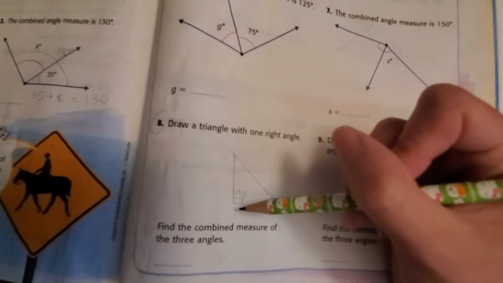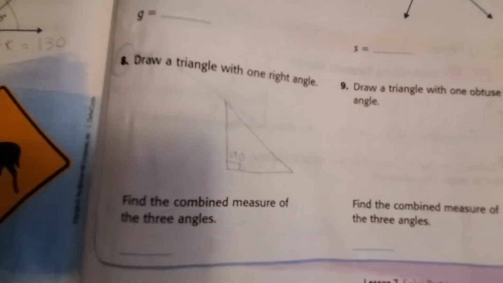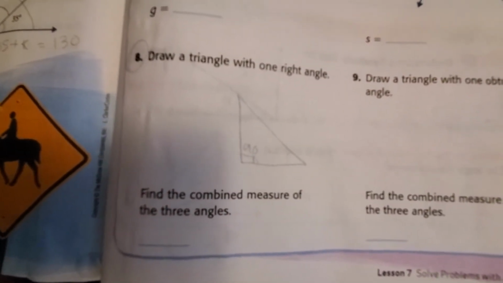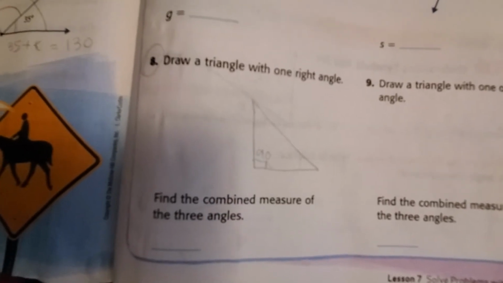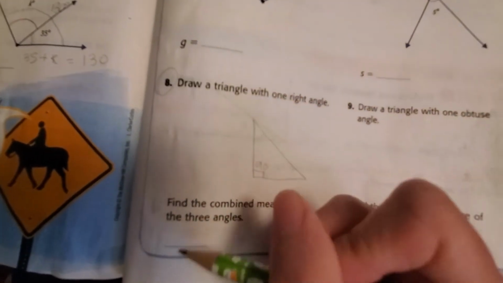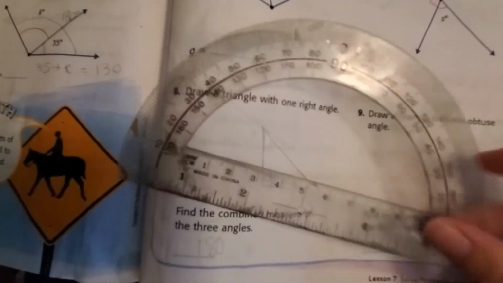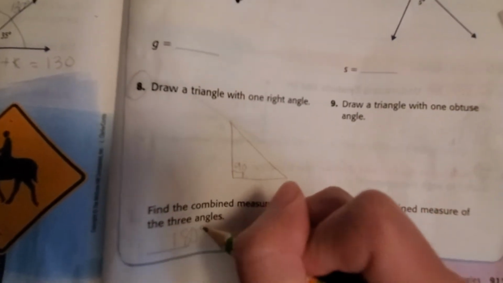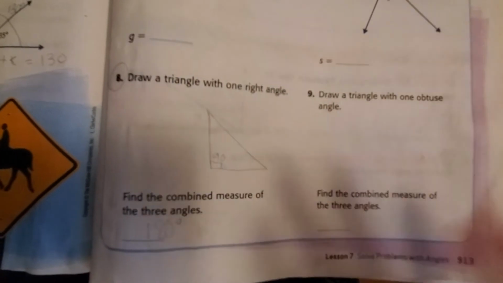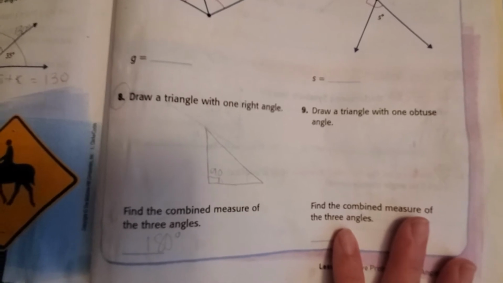Now, what is the combined measurement of this angle plus this angle plus this angle? Now, we haven't talked about this yet, but all triangles are equal to 180 degrees, the combined angle measurements of a triangle are 180 degrees. Okay, so if you want to check, you can use a protractor and kind of measure out each angle and then add them all up together, but that is a property of all triangles. Okay, so it's going to be the same with number 9. Okay, numbers 8 and 9, since you're drawing, you do not have to submit this to me on Google Forms. Okay, for 8 and 9. All right, let's turn the page.